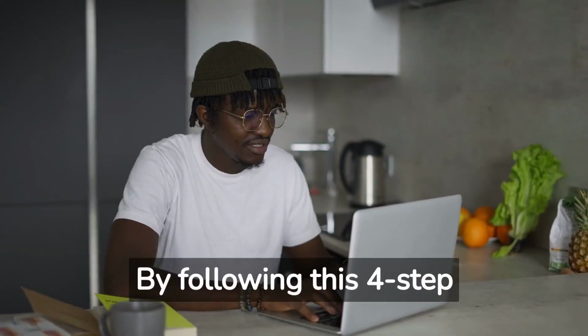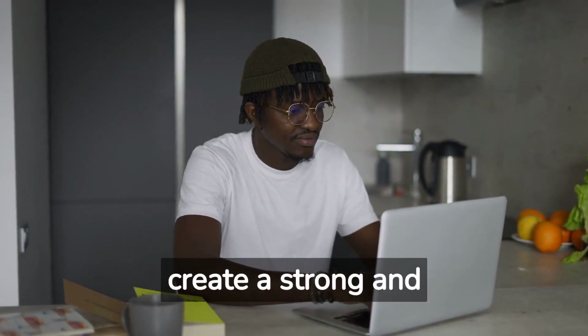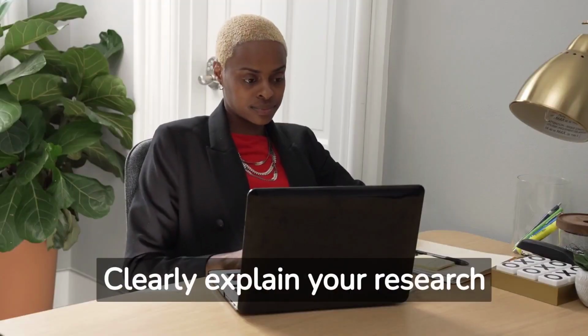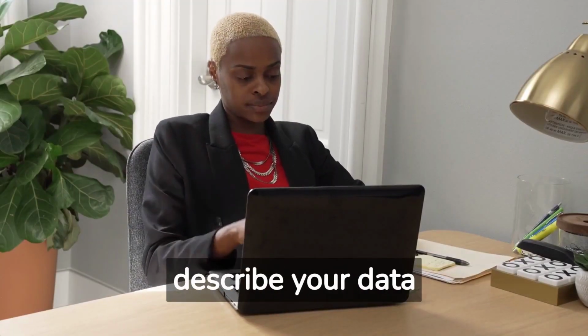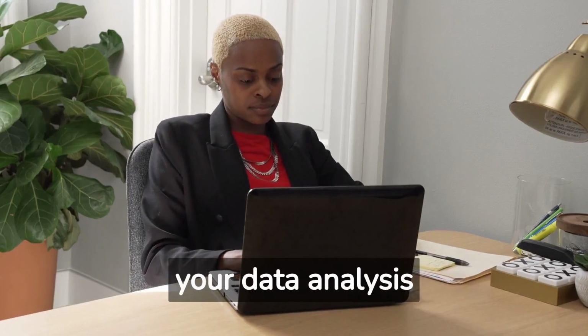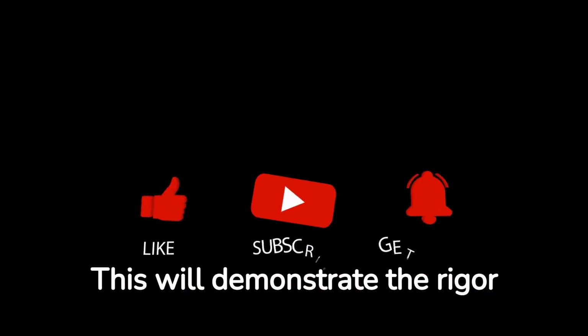By following this four-step approach to writing your methodology chapter, you will create a strong and well-structured section of your dissertation. Clearly explain your research design and approach, describe your data collection methods, discuss your data analysis techniques, and address the limitations and validity of your research. This will demonstrate the rigor and reliability of your study.